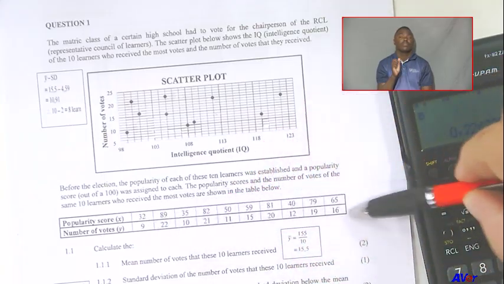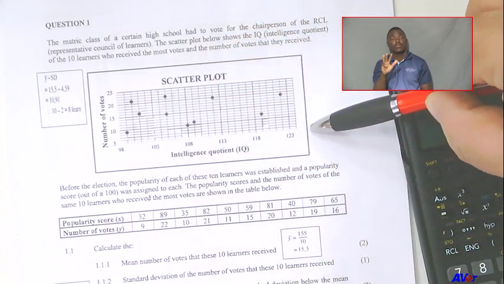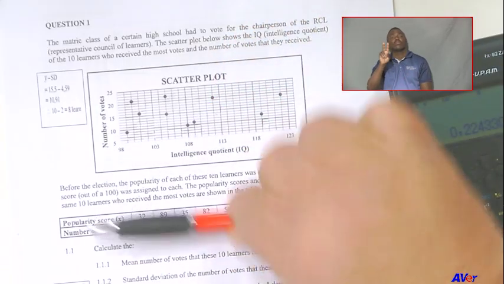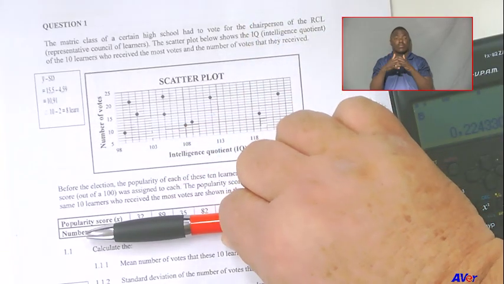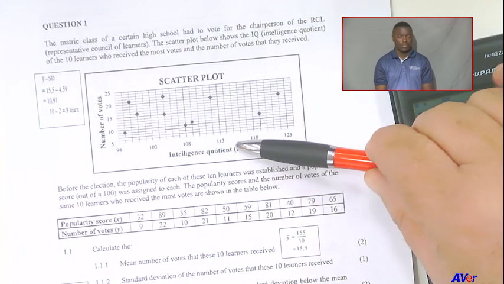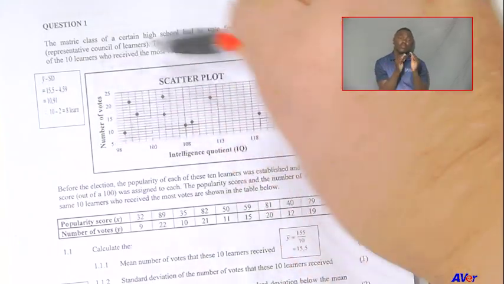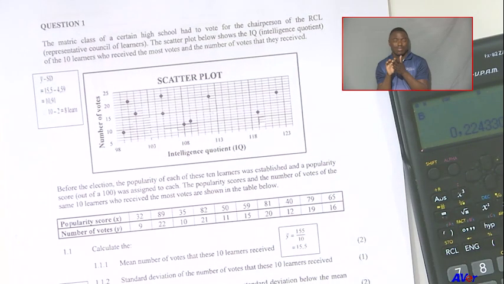If I have to plot those points, you can see it's 32.9. Here it starts with 98 to 123. This is not a scatter plot of this data set. They're asking a question that says, there is IQ, there's a number of votes. If the points are scattered, then it's going to be a weak correlation.